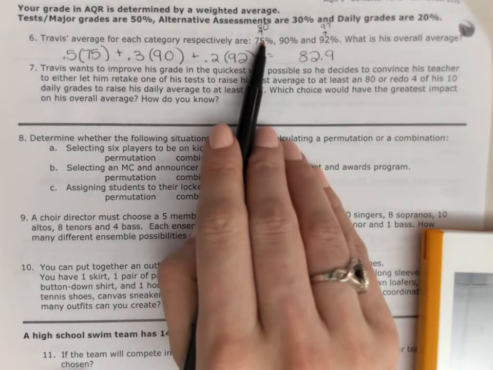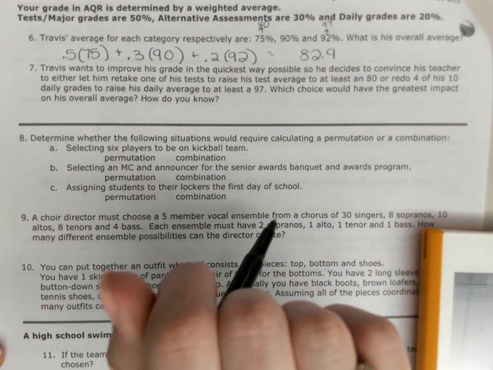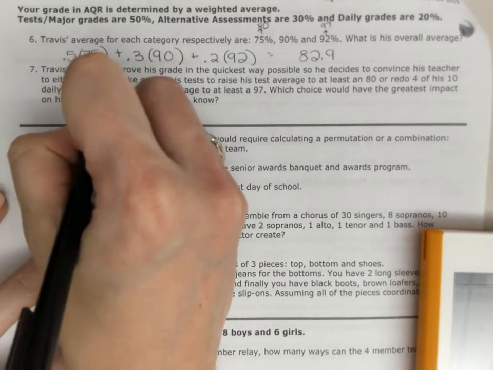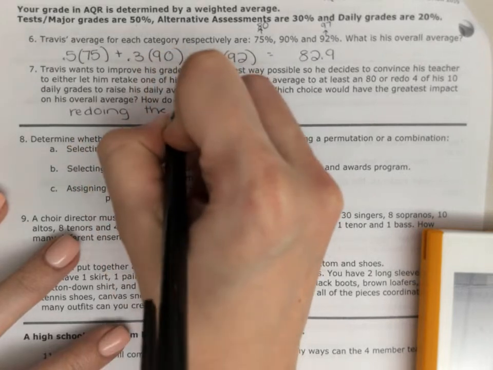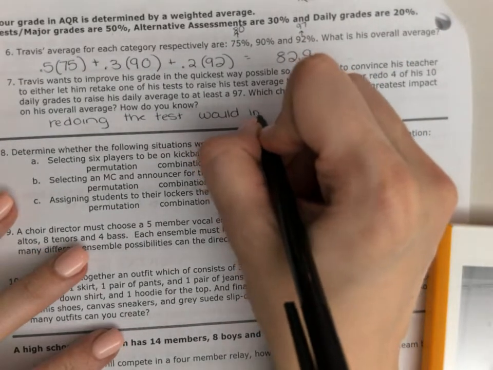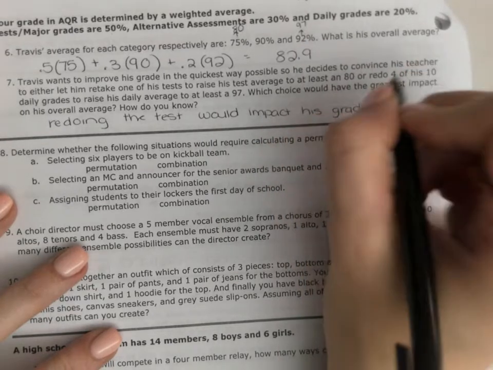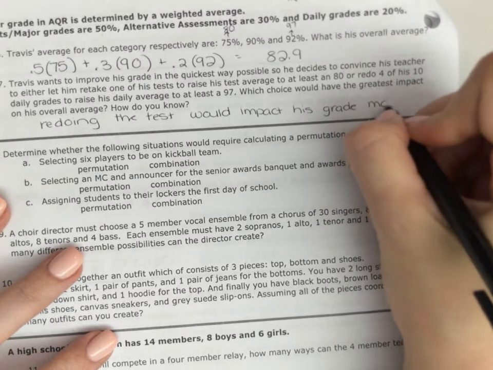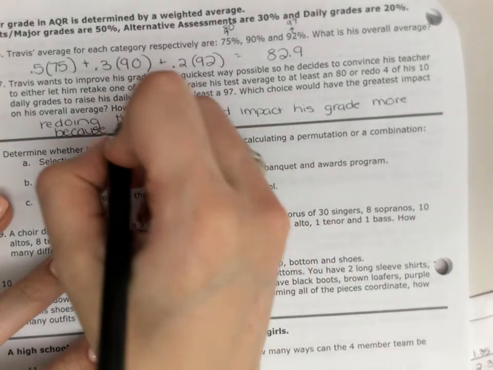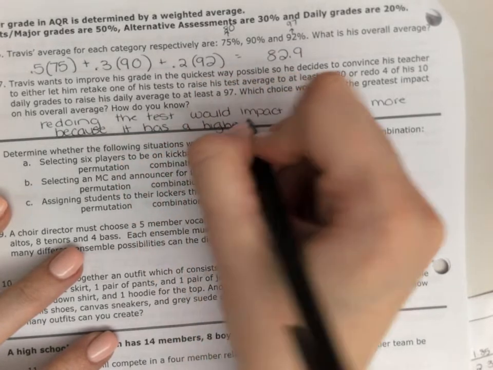So here he's going up 5% for tests, or he could go up 5% for daily grades. Because tests weigh more than daily grades, redoing the test would impact his grade more, because it has a higher percentage rate.